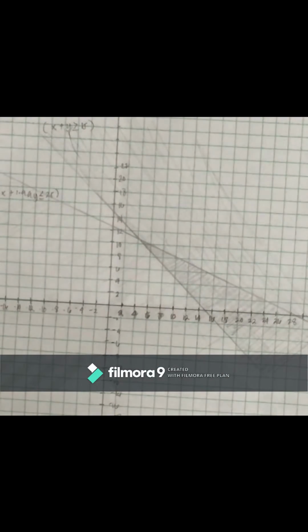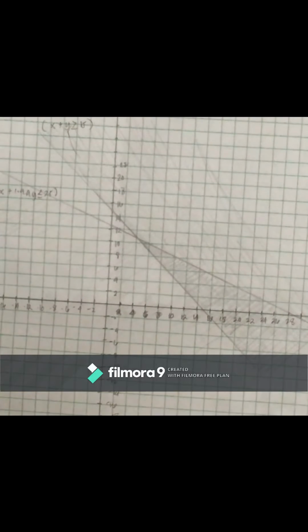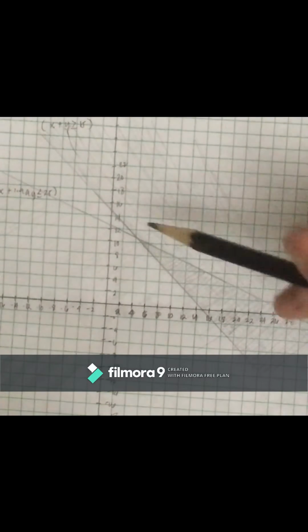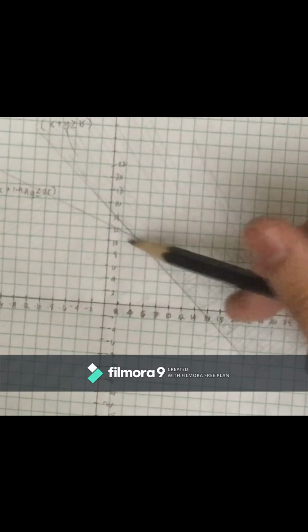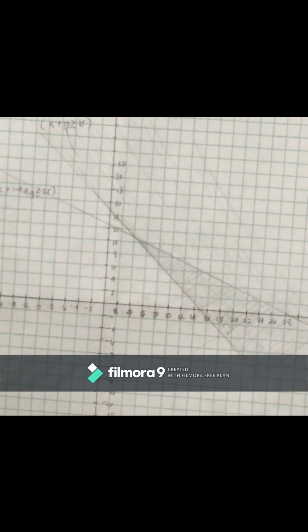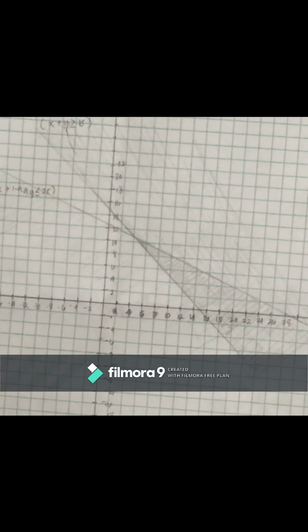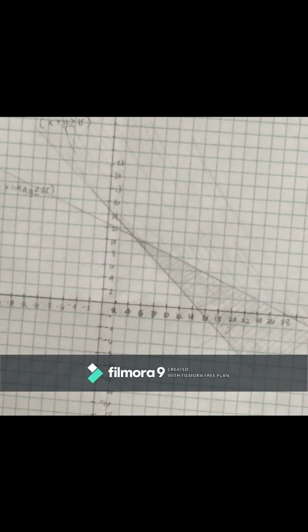Because in the second equation, when x is equal to 0, y is equal to 12.86. So see, 12.86. And when y is equal to 0, x will be 28.08. See, 28.08.